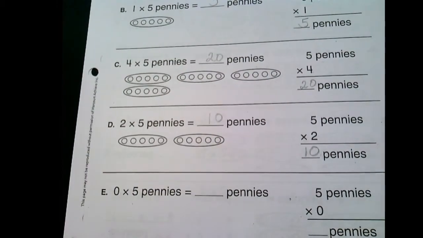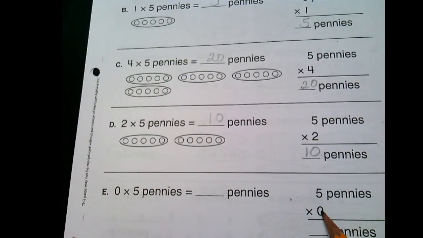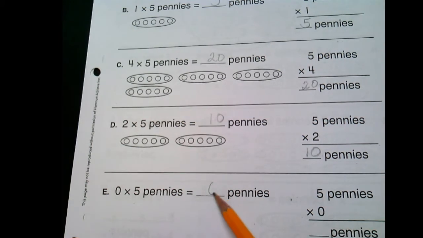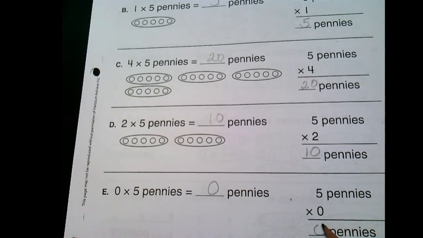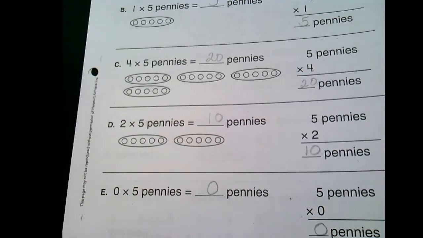Just a little trick for you to look at with that. I'm going to slide my paper up here. We have another even number, and we know what happens when we multiply something times 0. We get 0. Oh, how about that? All right, 5 pennies times 0 is 0 pennies. All right, let's take a look at the other side.